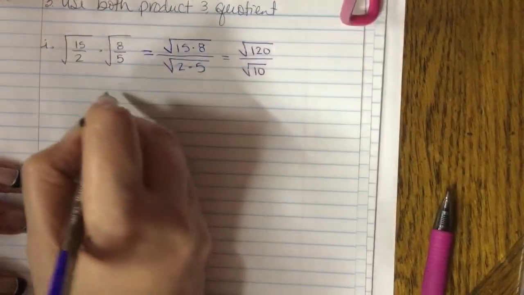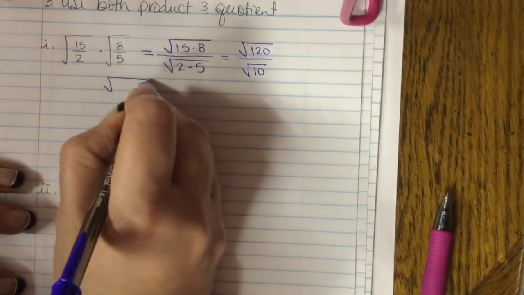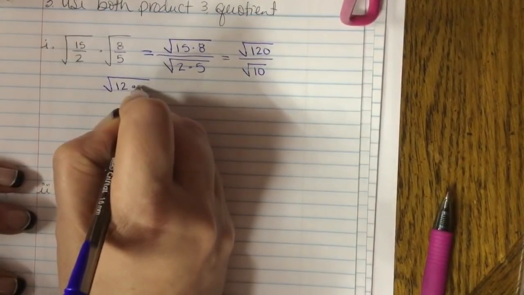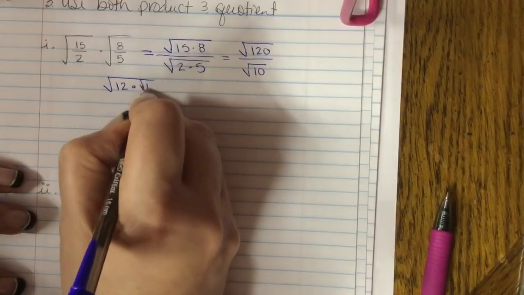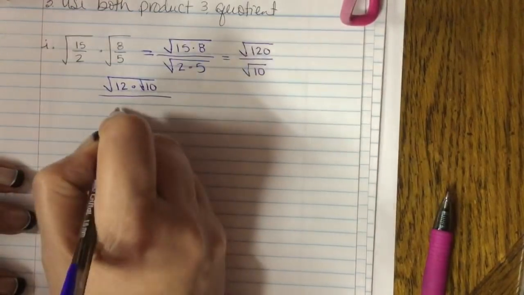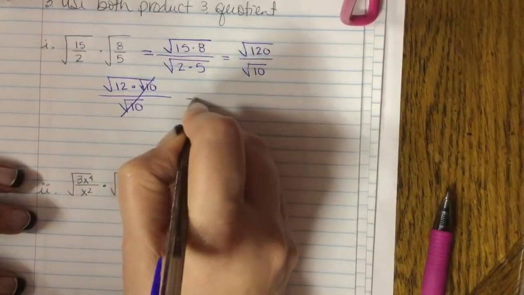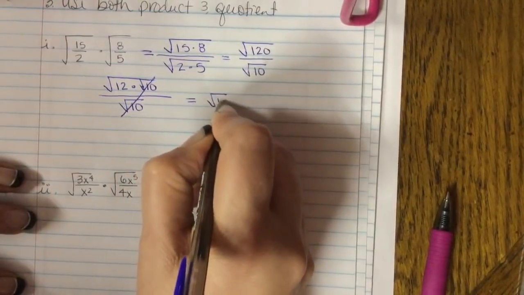So now let's break it up if we can. The square root of 120 is the same thing as the square root of 12 times the square root of 10 over the square root of 10. And what happens here? My final answer is the square root of 12.